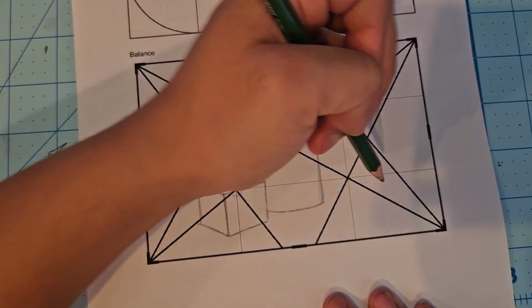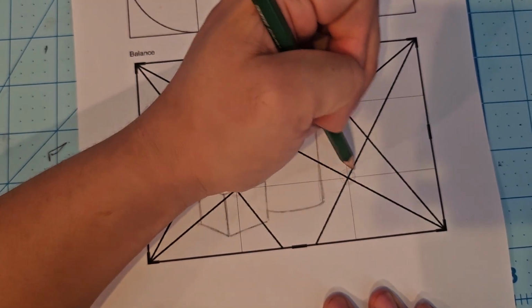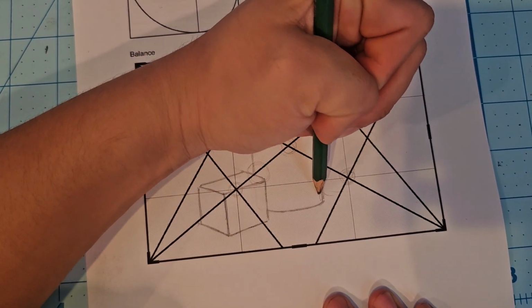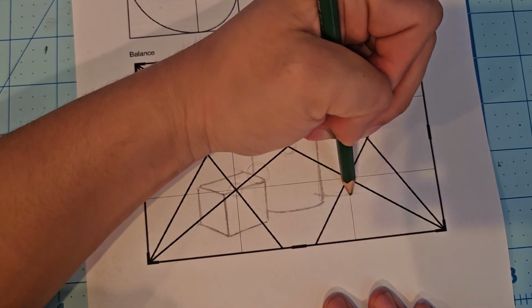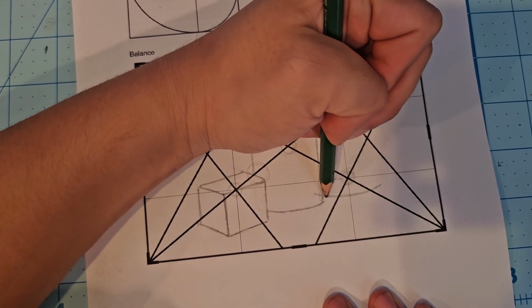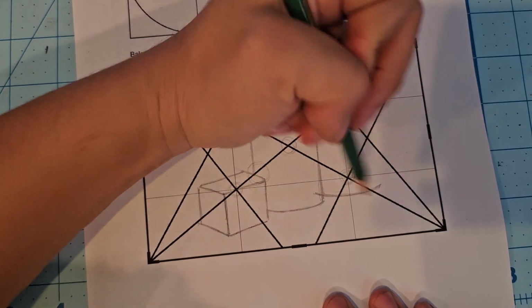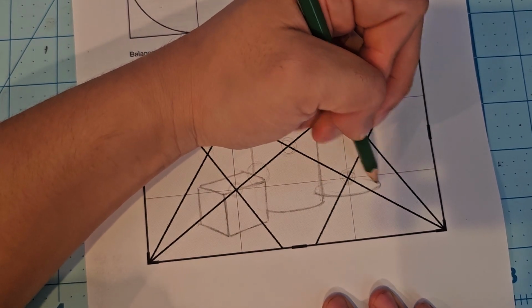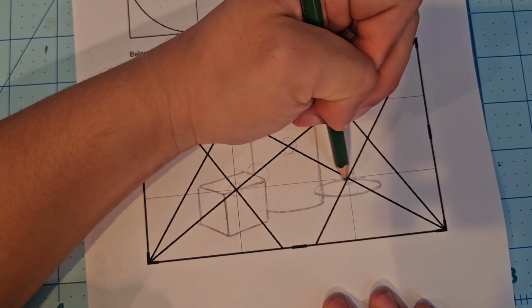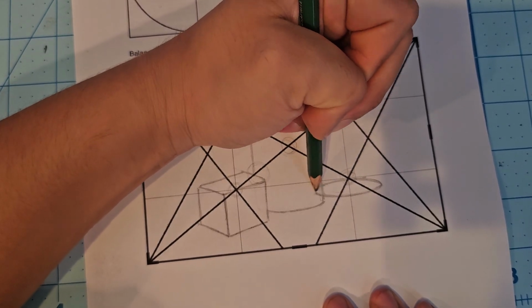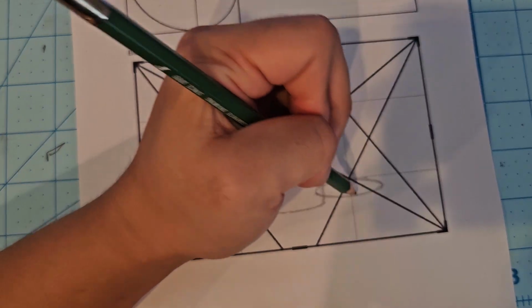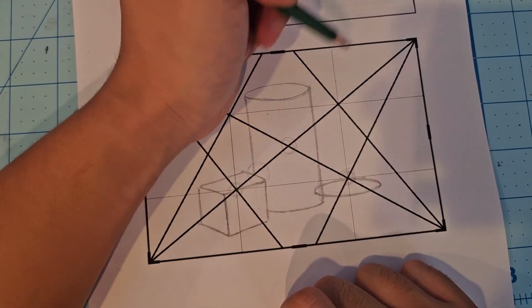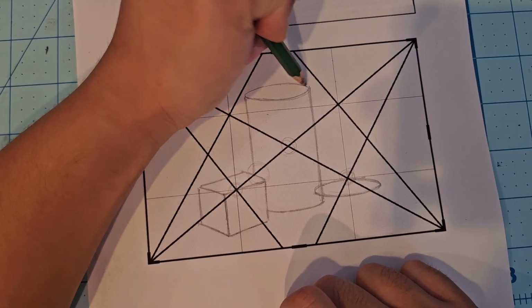So here we have this intersection, and here we're going to go with the next intersection. This cone is gonna sit behind the cylinder, right? So the base of my cone is gonna be here, and then I'm gonna have the top of my cone be taller than the top of the cylinder.